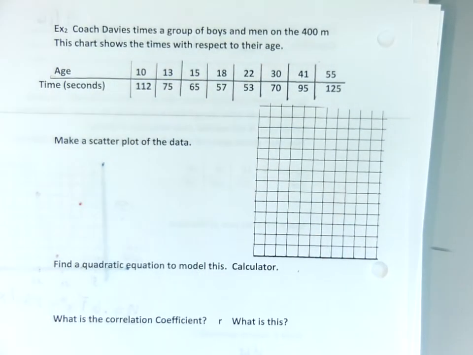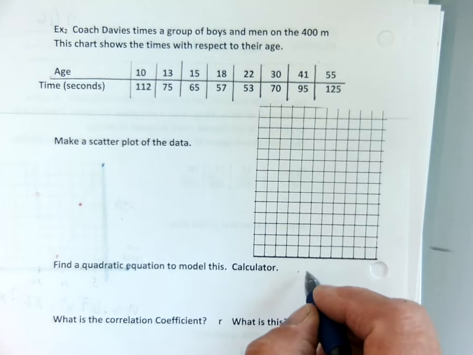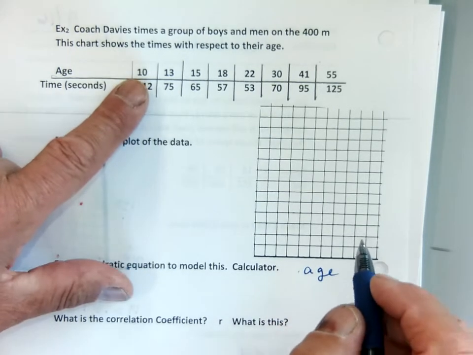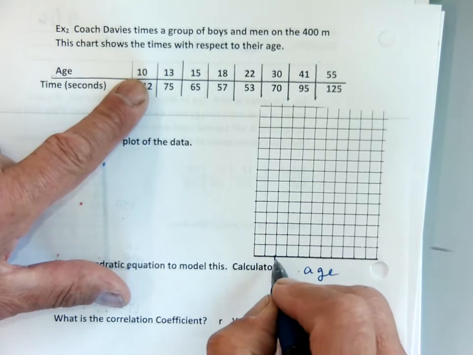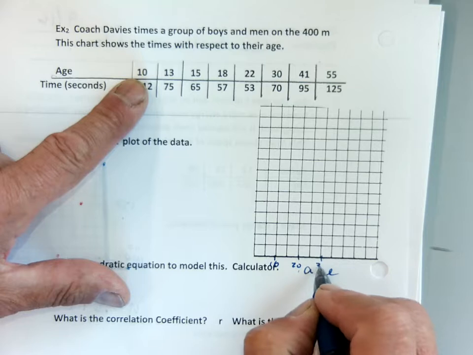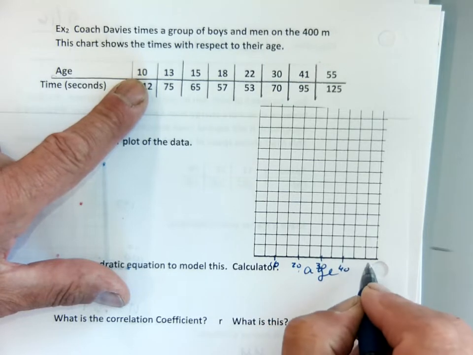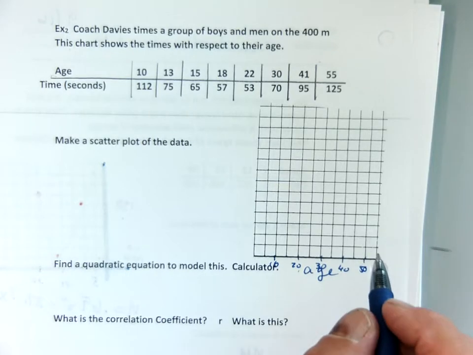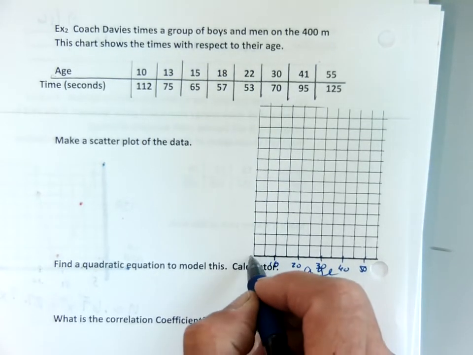So time, age, we'll put age as the control variable. And I've got to go all the way up to 50, so maybe I'll go by 5s, 10, 20, 30, 40, 50. That fits. And then time-wise, I'll do a little squishy.